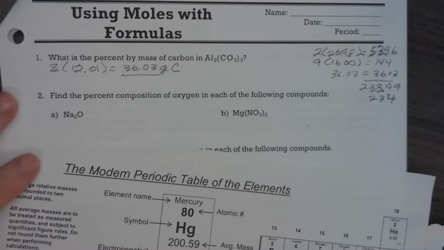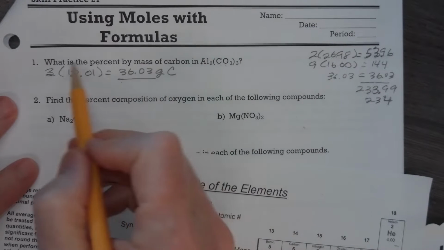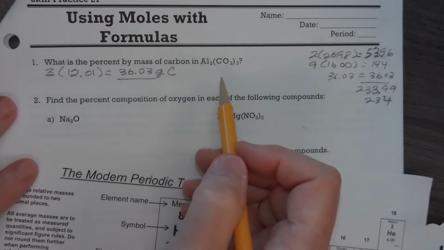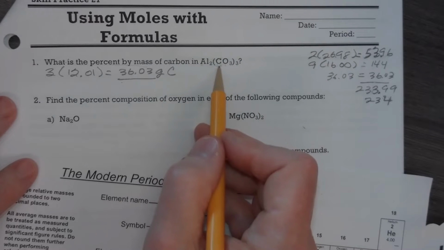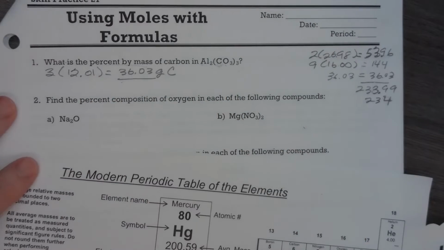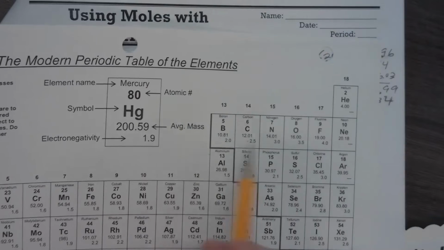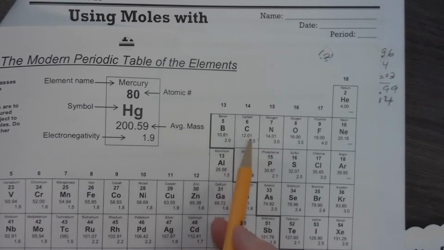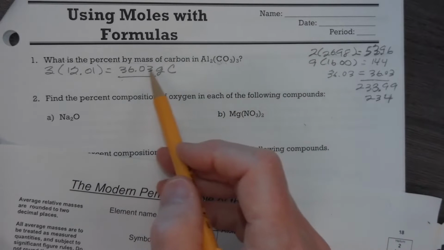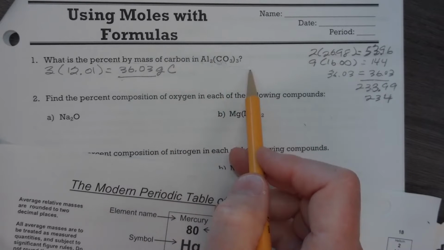All right, I just started the last page of CQ27, and the first thing it says to do is find the percent by mass of carbon in aluminum carbonate. So carbon, there are 3 carbons. 3 times 12.01 is 36.03, and I know carbon is 12.01 right here. And then I have to divide this by the molar mass of aluminum carbonate.